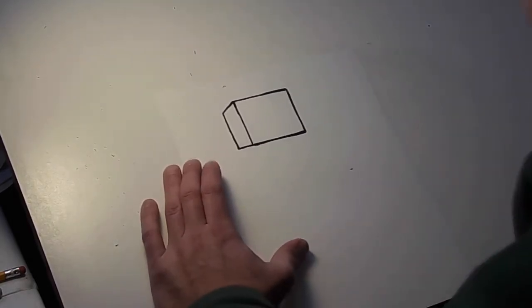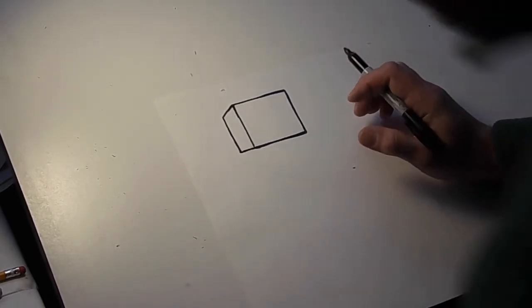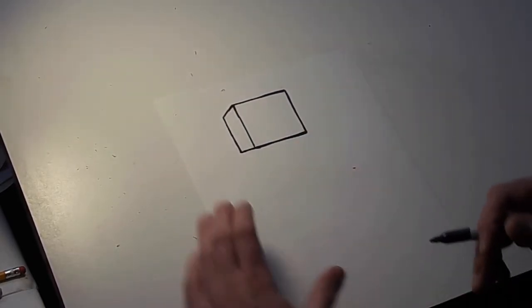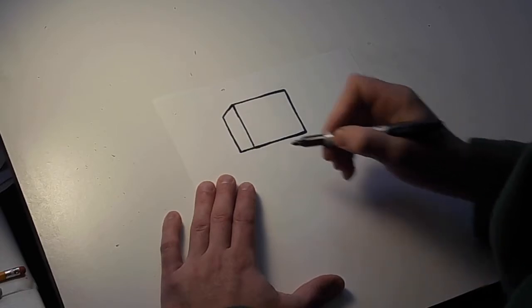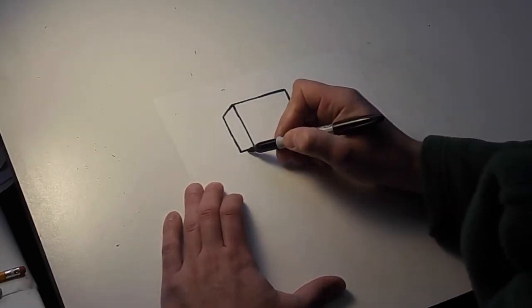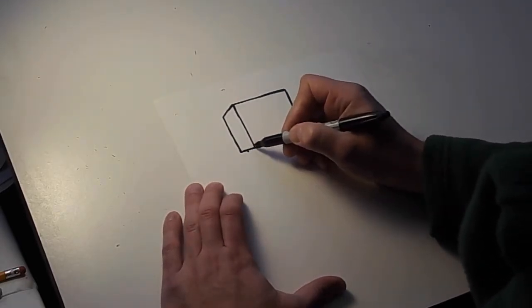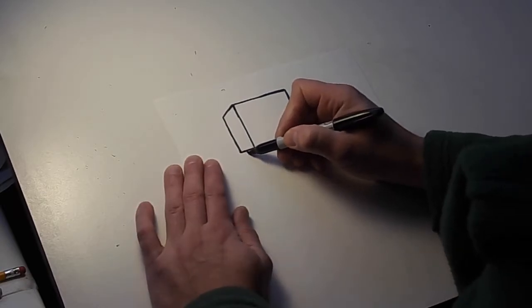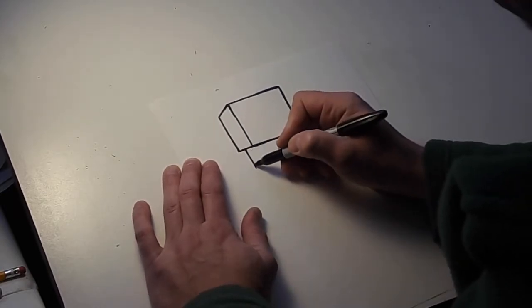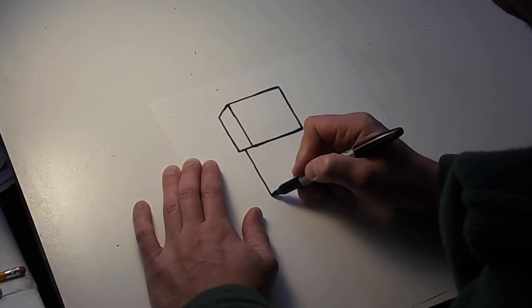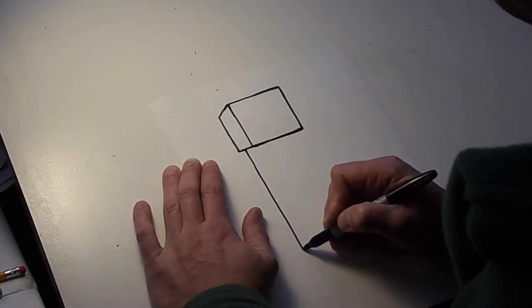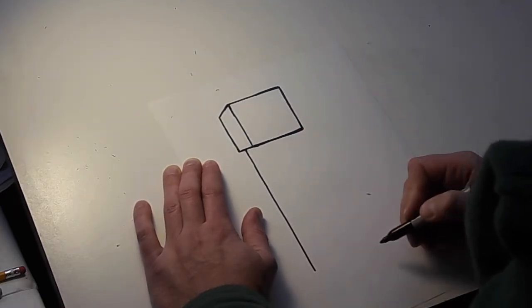Now, for the creeper's body, I'm going to do 3 horizontal lines. The first one I'm going to do from about halfway of this line, halfway between that corner and there. And that line's going to come down to about there.